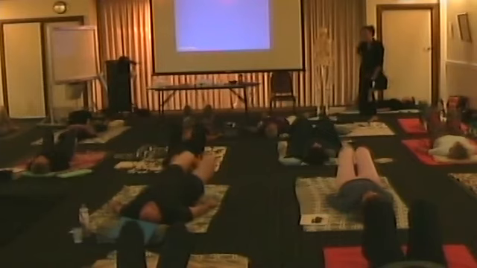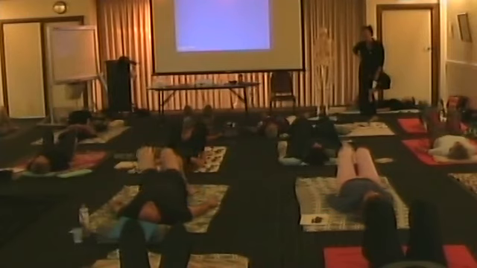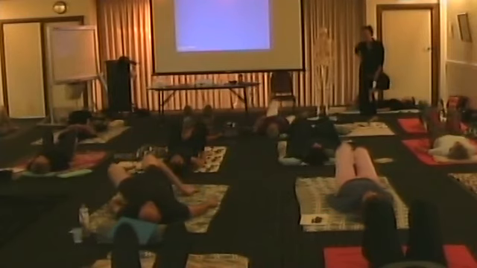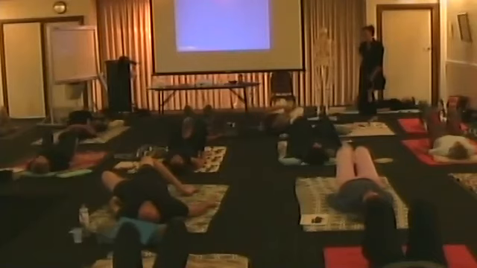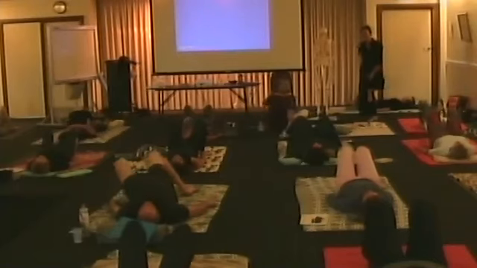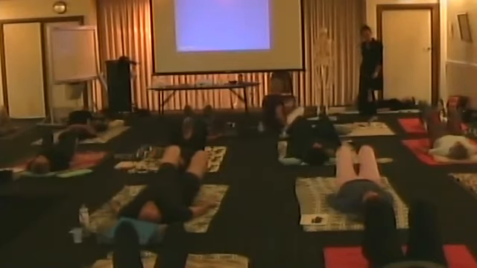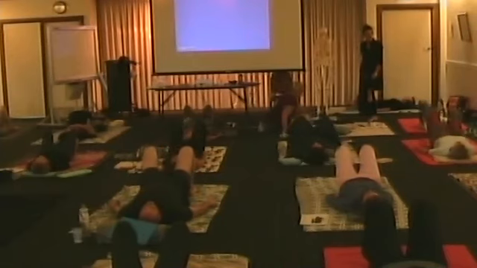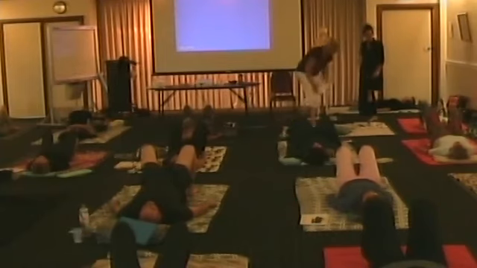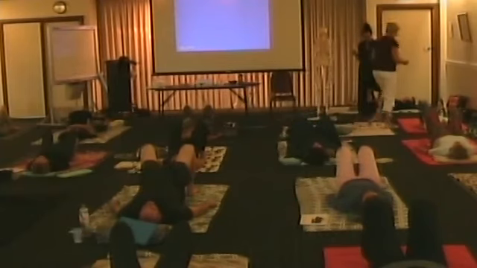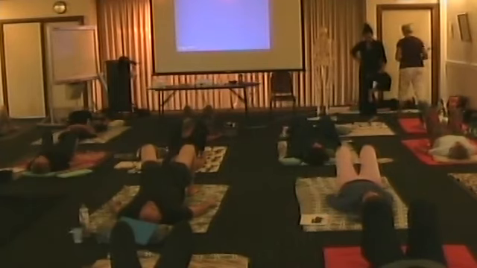Pick up another 2 this time. Start with the tailbone, sacrum, each one through the lumbar. 5, 4, 3, 2, 1.